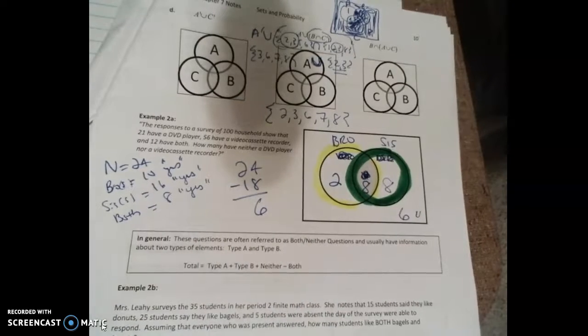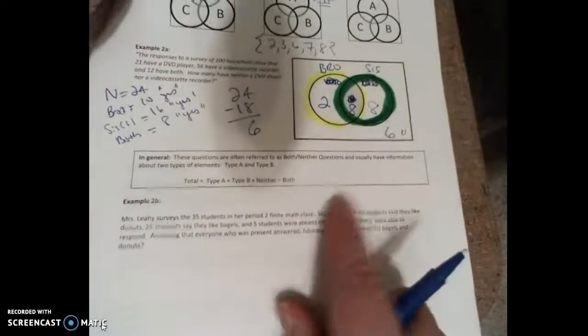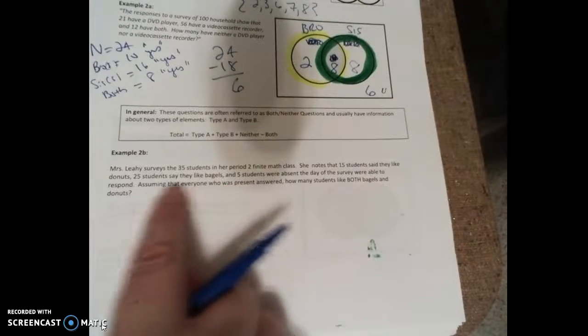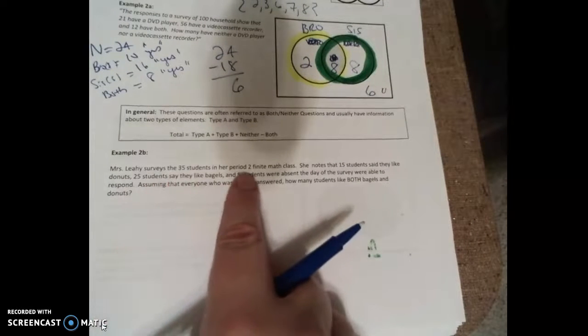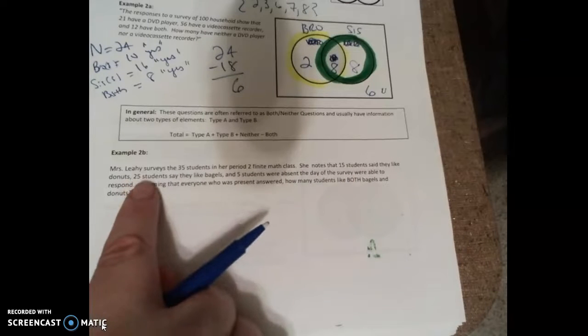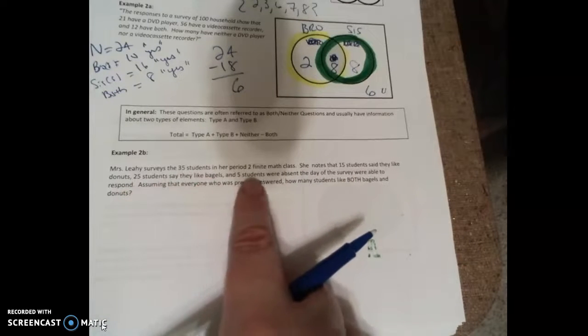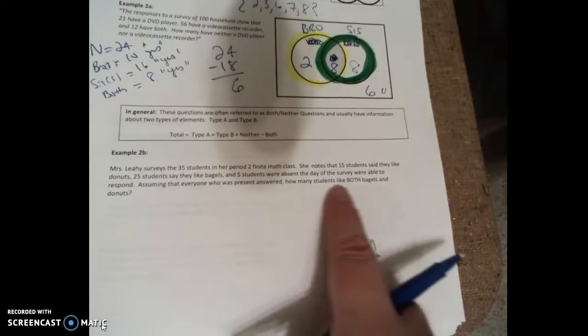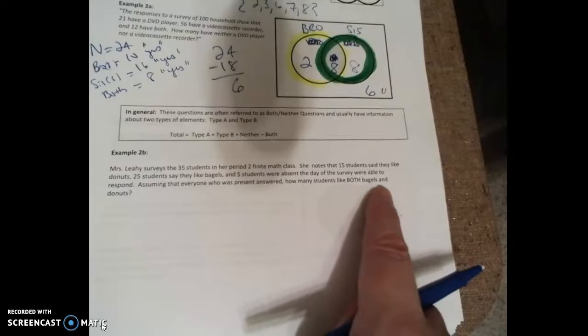That's just a simple situation. So let's look at people that are in classes, because maybe you don't relate to that one very well. So hopefully we'll relate to this one. Let's see, she has some people in finite math. She notes that 15 said they like donuts, 25 students said they like bagel, 5 students were absent that day, were unable to respond, assuming that everyone who was present answered. How many students like both bagels and donuts?